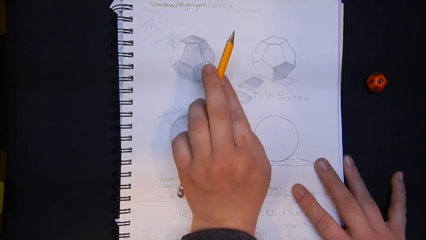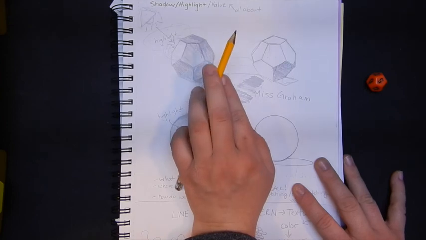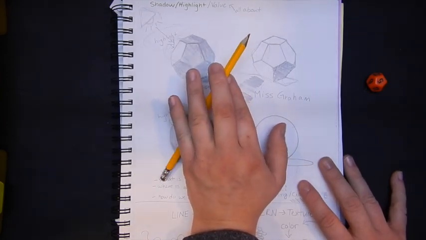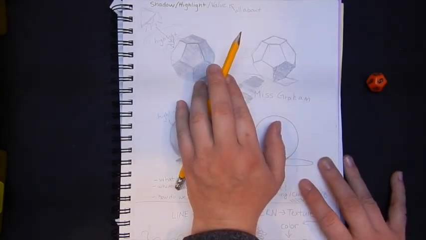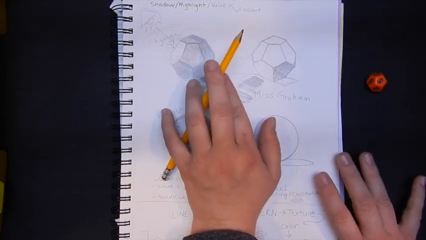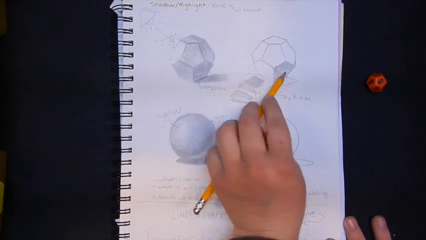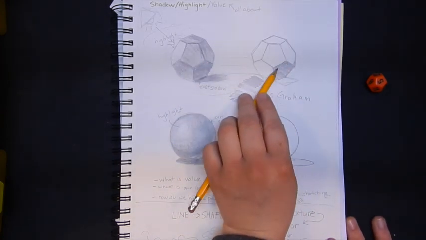Now I recognize this is a lot of information all at once in a quick video. So if at any point you need me to slow down, just pause the video and take the time to listen to what I just said and do what you need to do before you continue. Okay? So this is my core shadow.